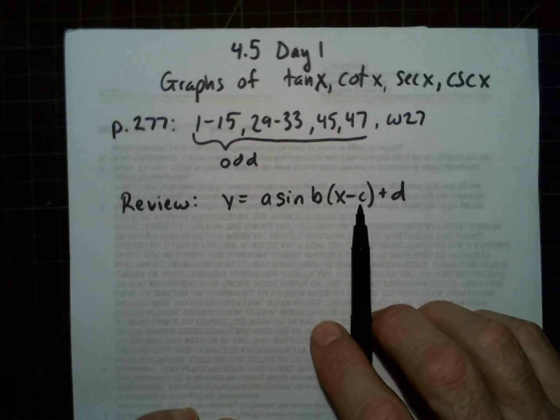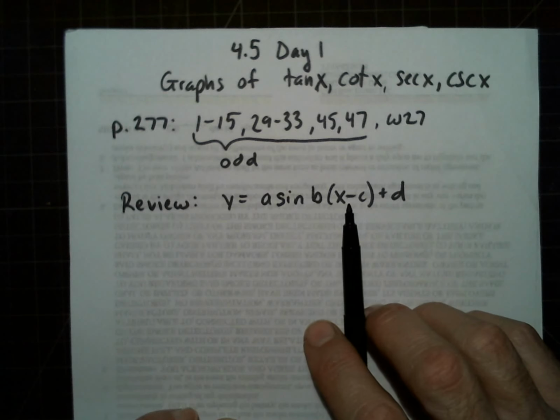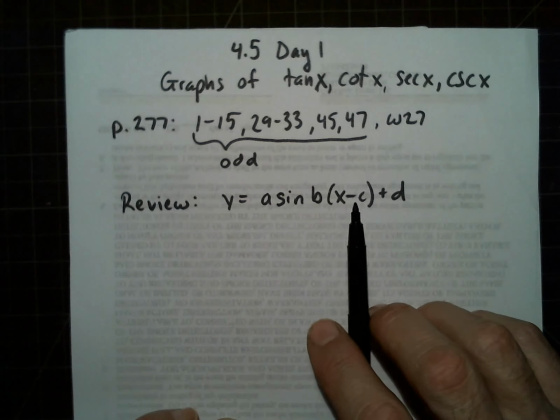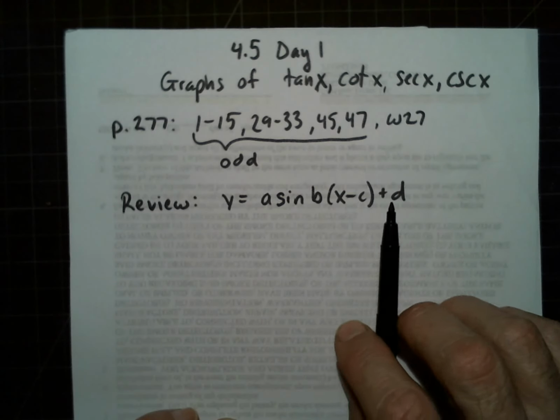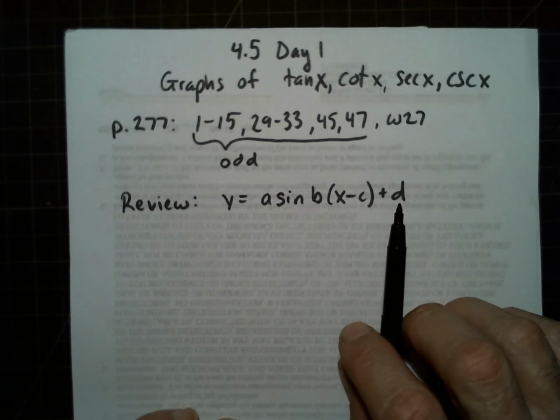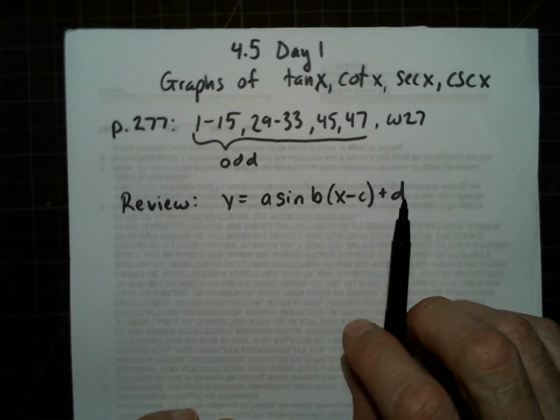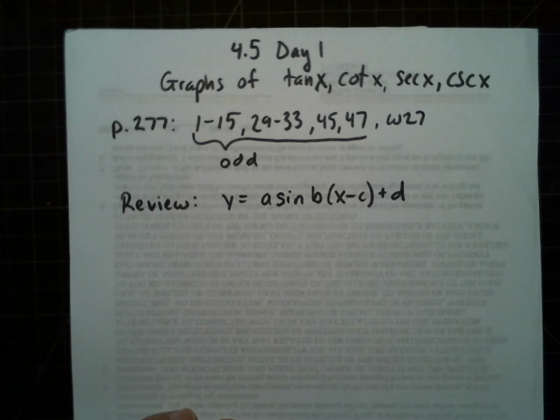And here we have another inside change. It's horizontal. We're going to do the inverse of subtraction. So we're going to add c to all the x values, and then d would be an outside change that is vertical, and we're going to add d to all the y values. So let's look at tangent and cotangent.